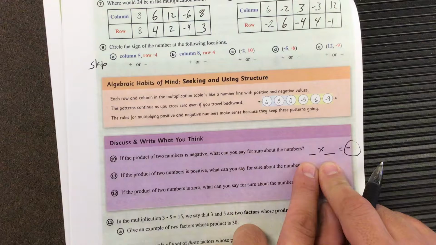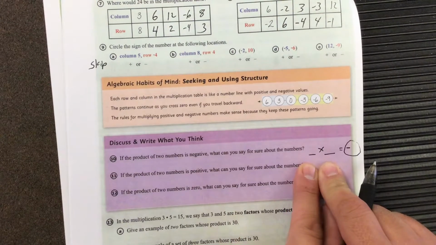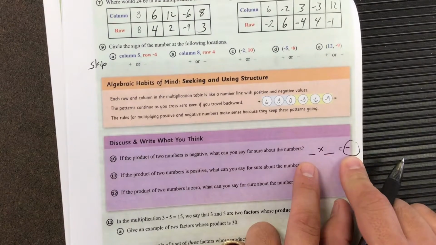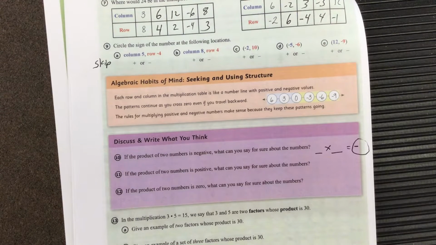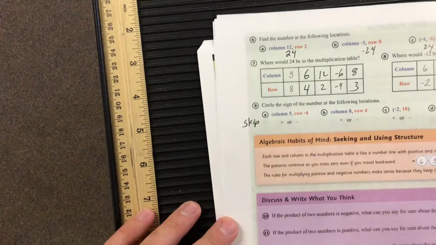That they're both negatives? No, because two negatives make a positive. They're two positives? Nope. Then I wouldn't get a negative answer. I got a negative answer. Okay, so I think we have to review how to get our signs when we multiply.